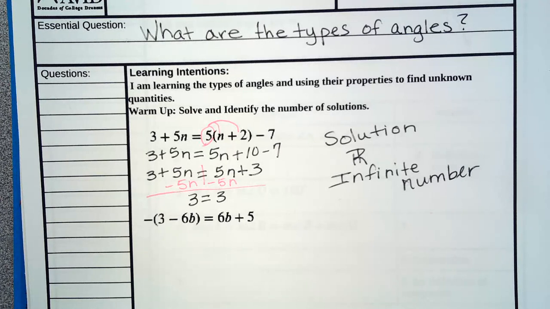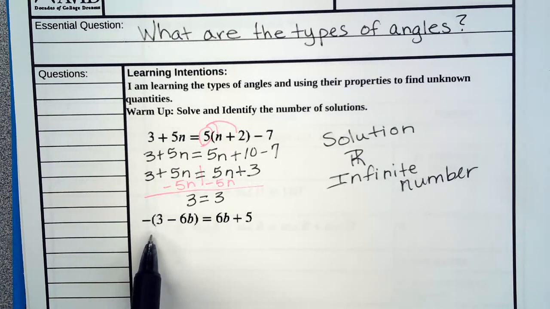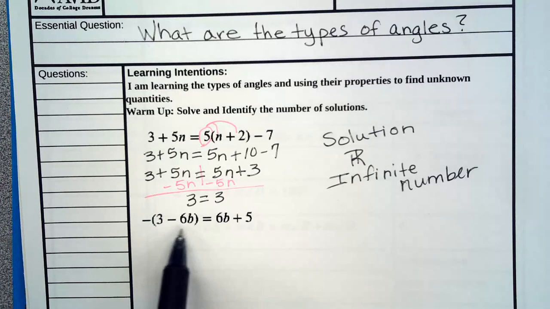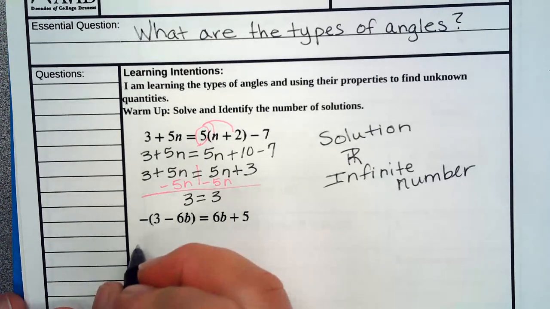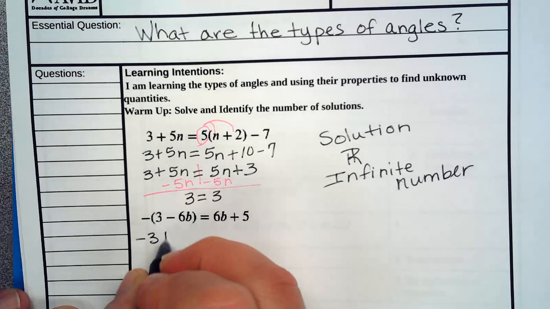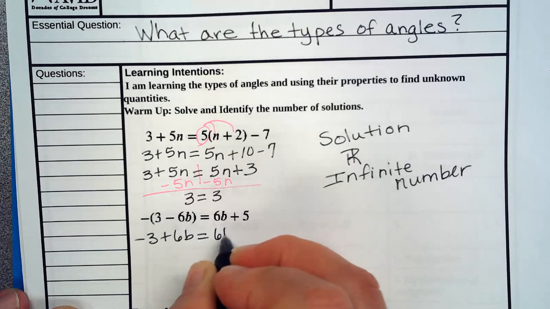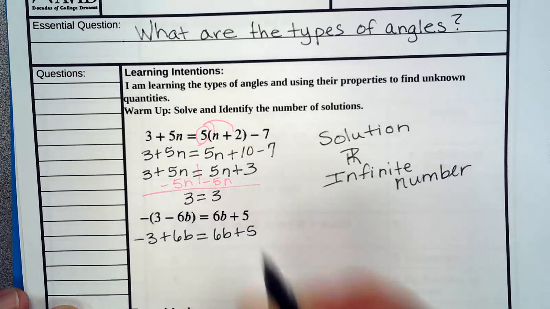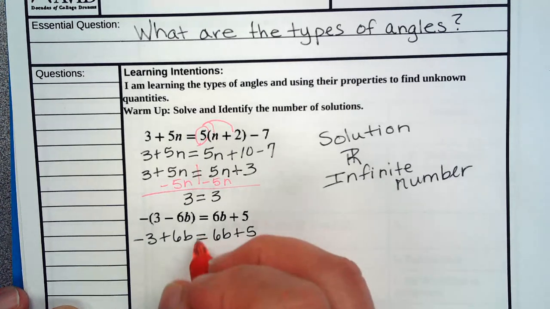We have the negative sign we have to distribute to both of them, so it's like multiplying by -1. We end up with -3 plus 6b is equal to 6b plus 5. What happens this time when we take away our 6b from both sides?